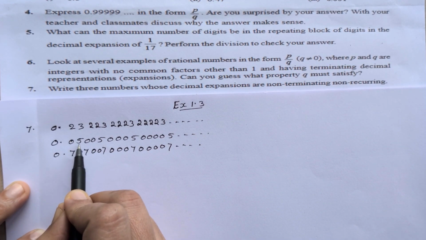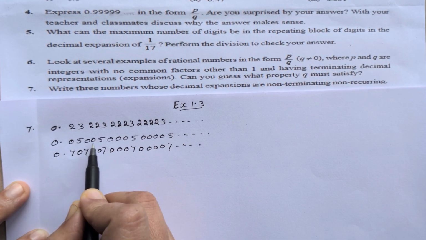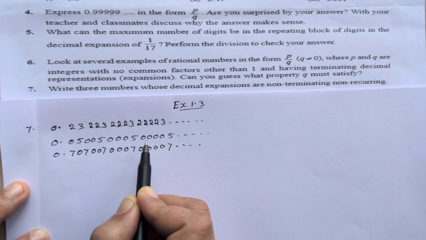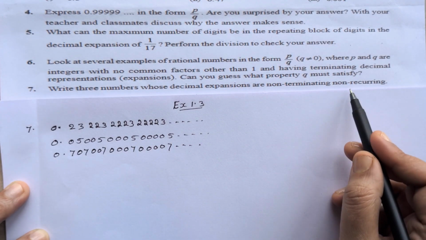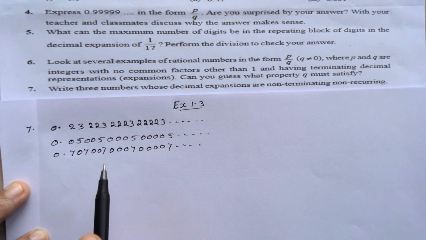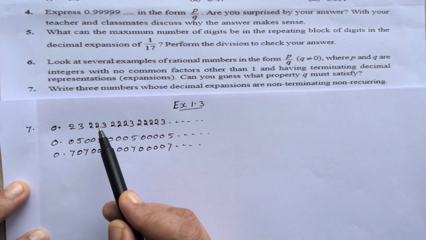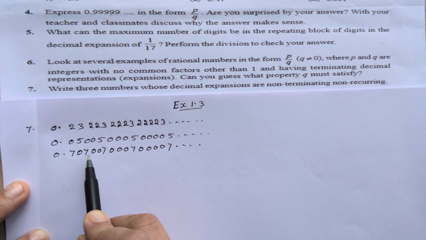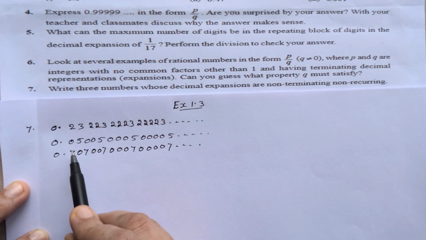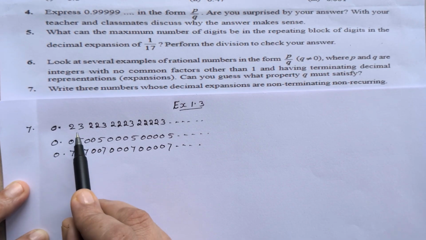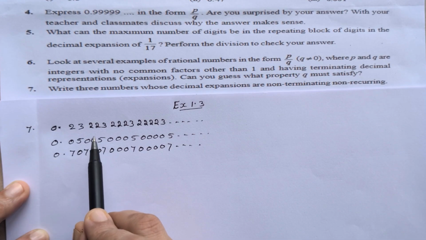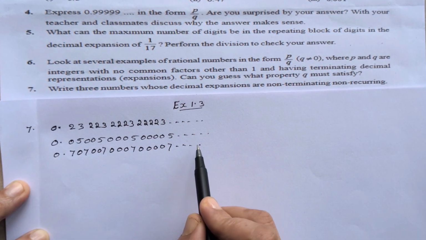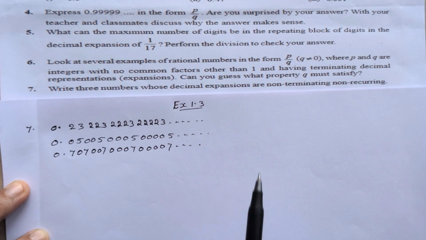Here 0, 5, next time that 0, 5 is not repeating. 0, 0, 5 is coming. Again 0, 0, 0, 5 is coming. So it is non-recurring, non-repeating. These are the 3 examples or 3 numbers. You can take any number the same way. In place of 0, you can put 1, 2, 3, any digit. You can select any digit, but you have to make sure it's non-repeating, and also put an extra sign, it's continuing.